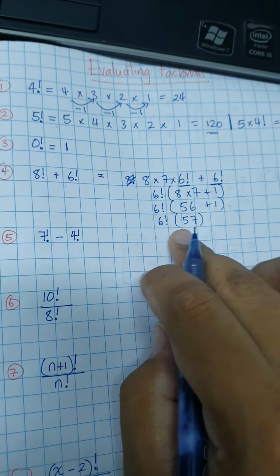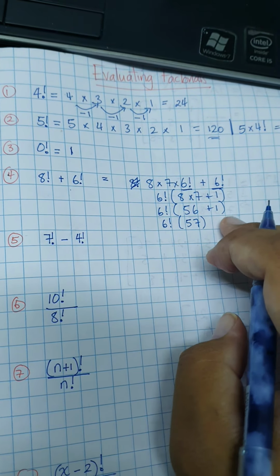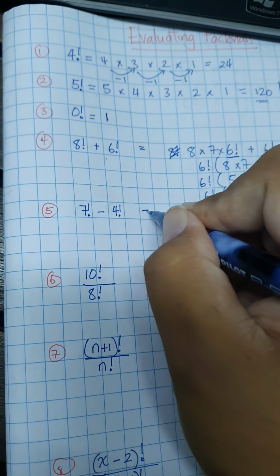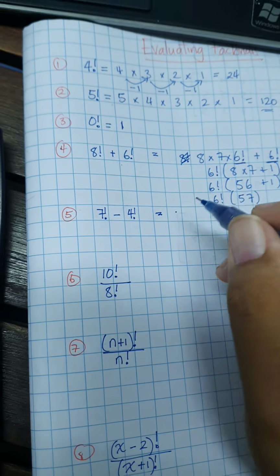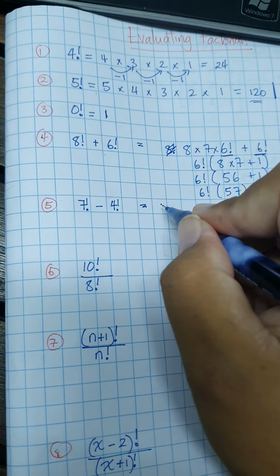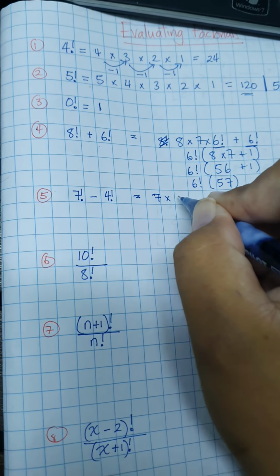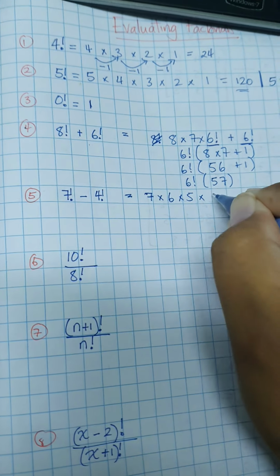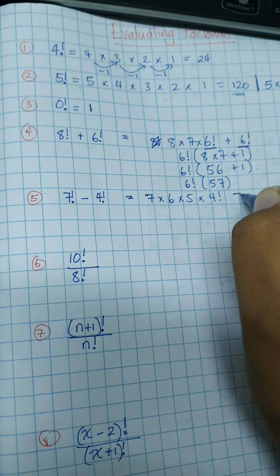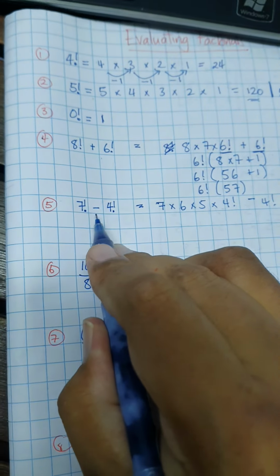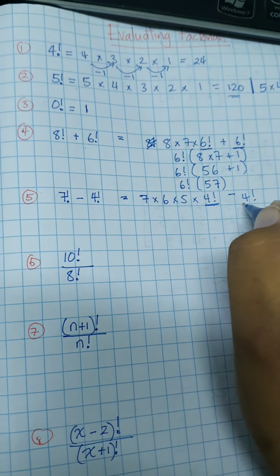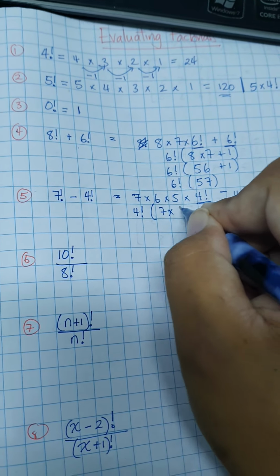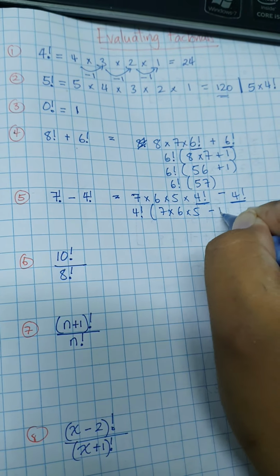You can leave your answer in this form as long as you show your working. You can also apply this when it's minus. Remember, you have to expand the larger of the 2, so expand 7 factorial as 7 times 6 times 5 times 4 factorial, minus 4 factorial. Now we can see there's a common factor of 4 factorial. Factor out the 4 factorial, leaving you with 7 times 6 times 5 minus 1.